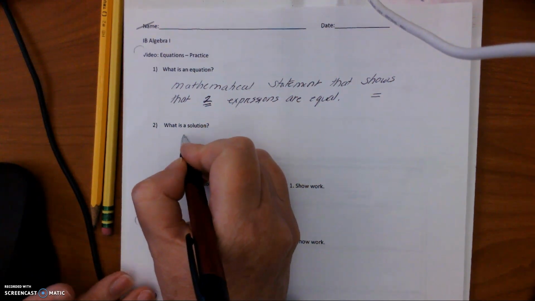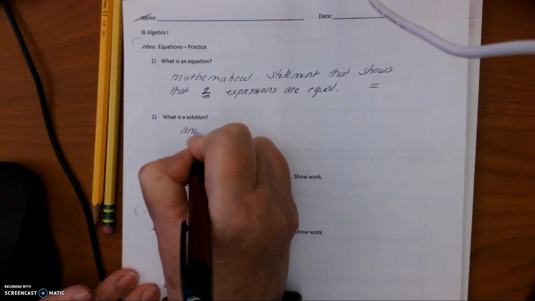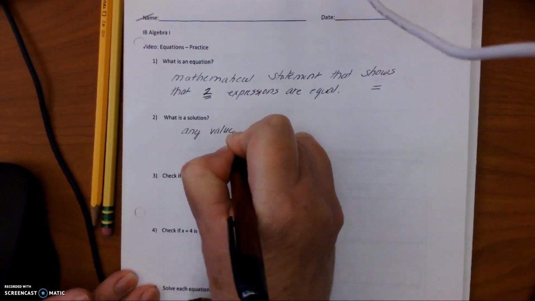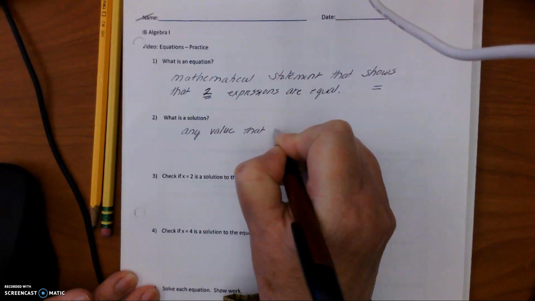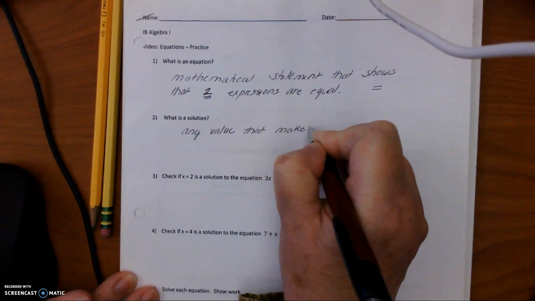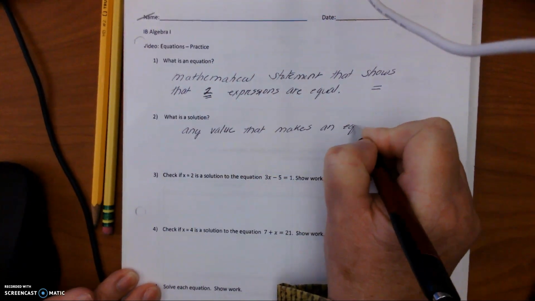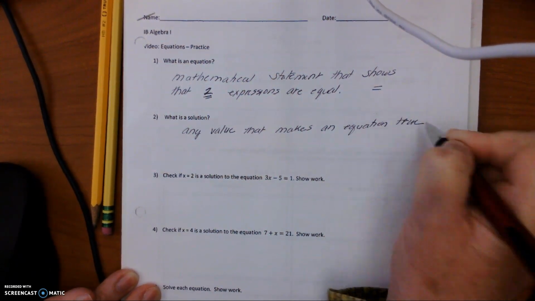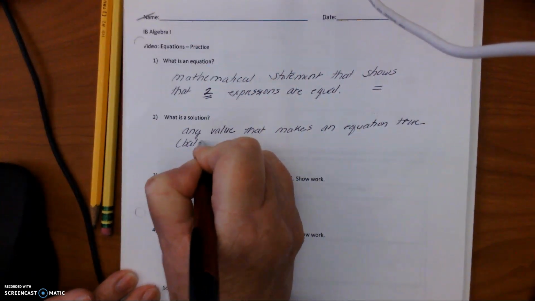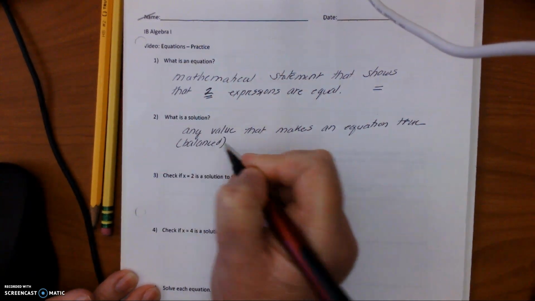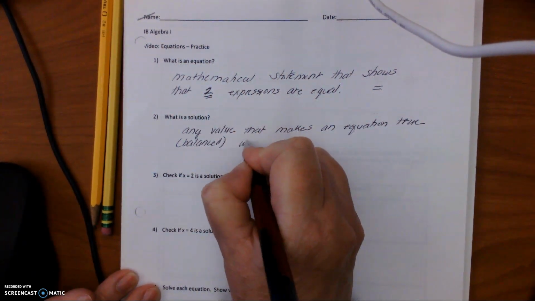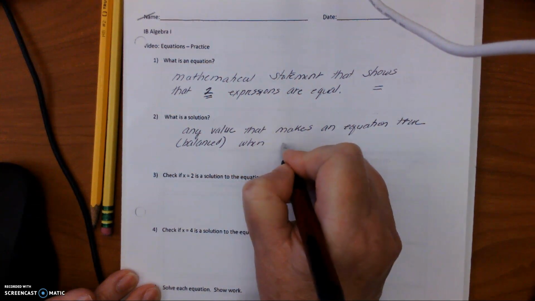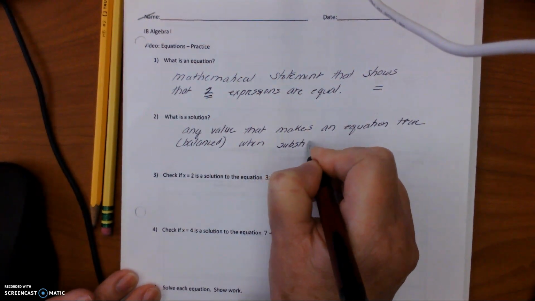Right, what is a solution? Any value that makes an equation true. Or sometimes they say balanced. So it's equal on each side when substituted for the variable.